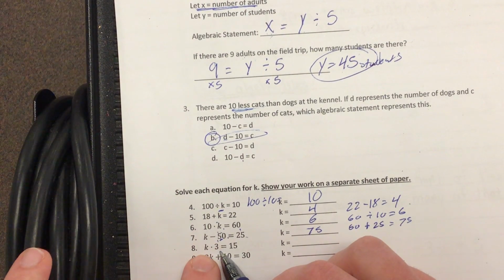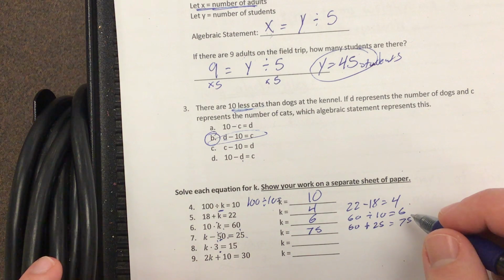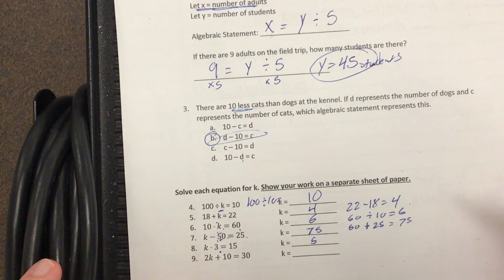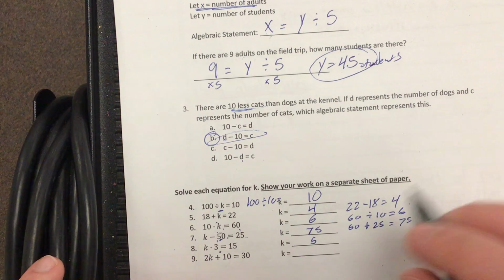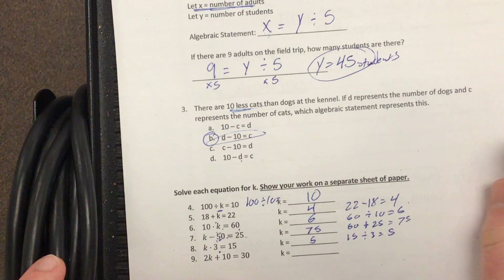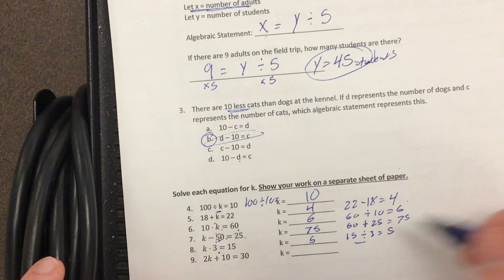Next one, what times 3 equals 15? How would we figure this one out, Caleb? It's 5. And how'd you figure that out? You just knew it. We could take 15 divided by 3, right? Again, if the numbers get more complicated and we can't just do it in our head, we divide there to solve for that one.